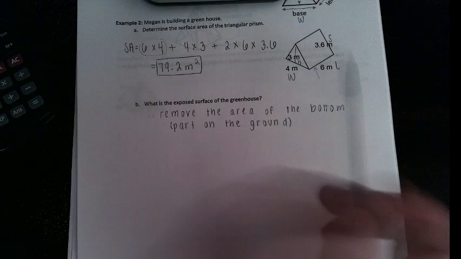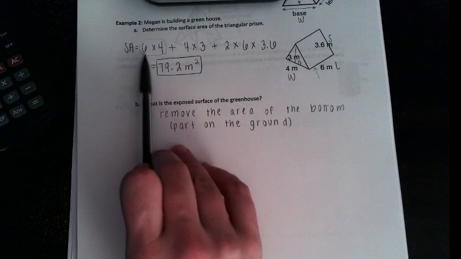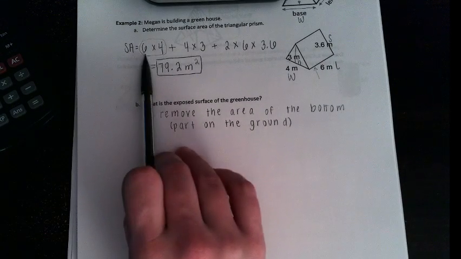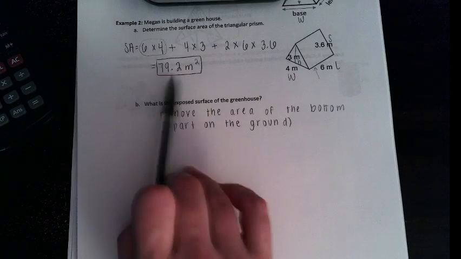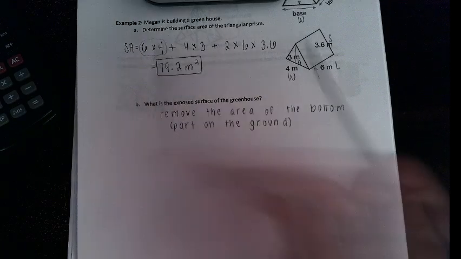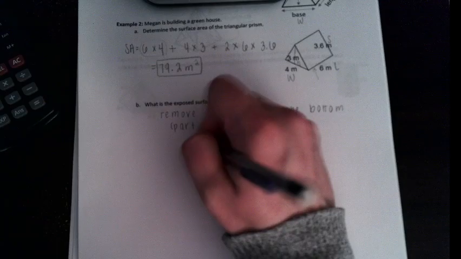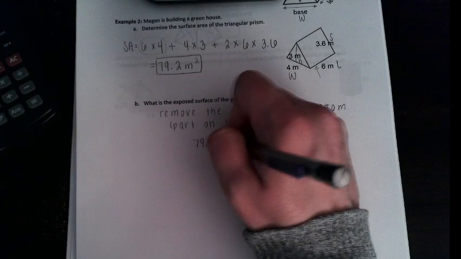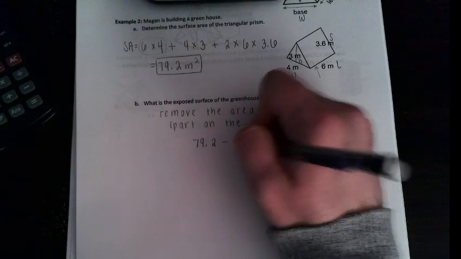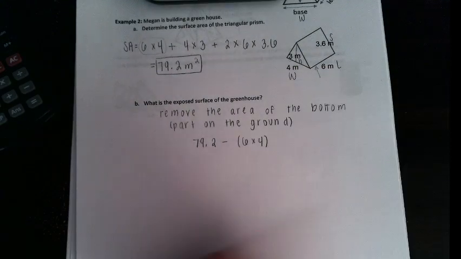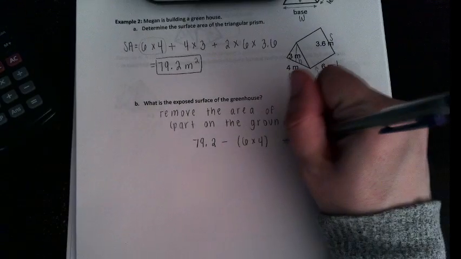So it's either one of 2 things you can do. One is, if you look up here, you'll see that 6 times 4 is 24. So we can just subtract. So I think I'm just going to do that. The area was 79.2. We're just going to remove 6 by 4 at the bottom, which is 24.